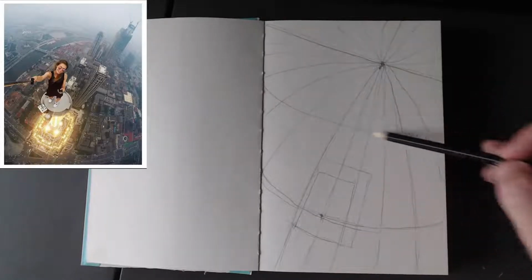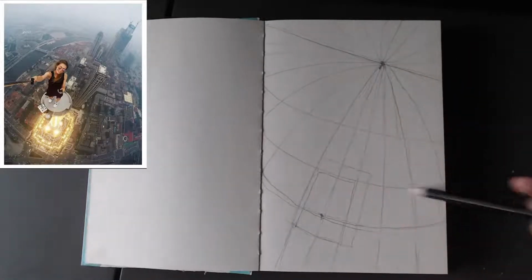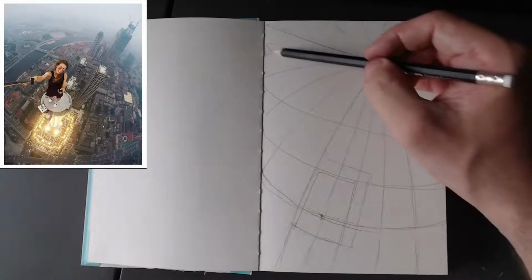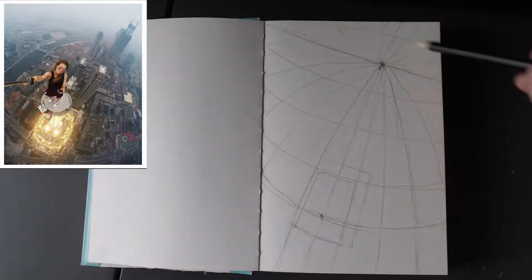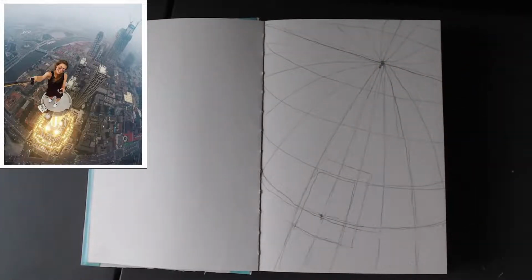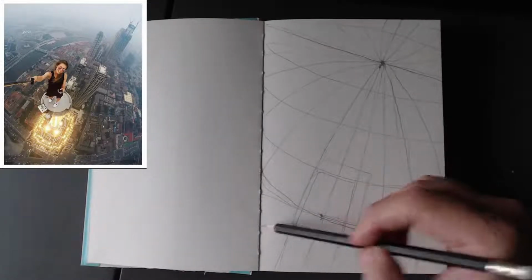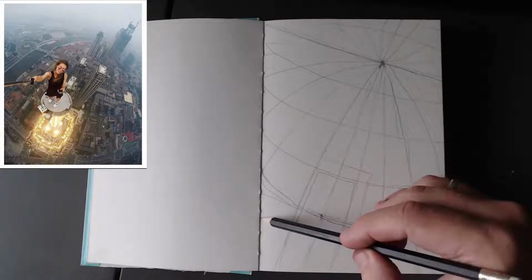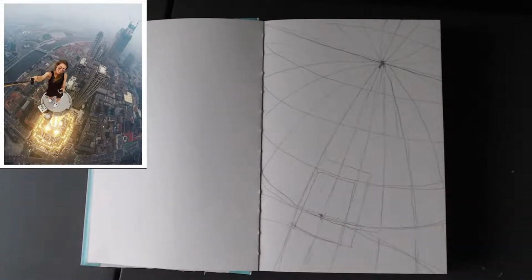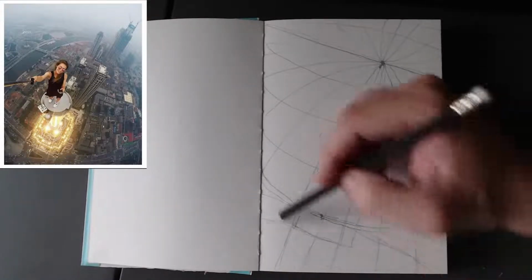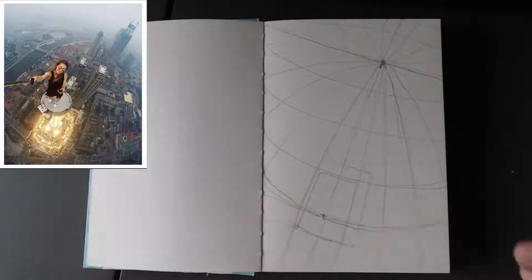So we draw in between something like this. It's not perfectly aligned to this circularity, but it's close enough, you know.